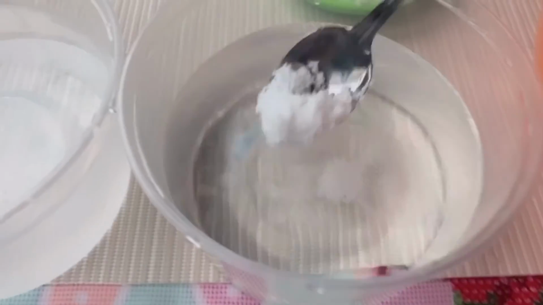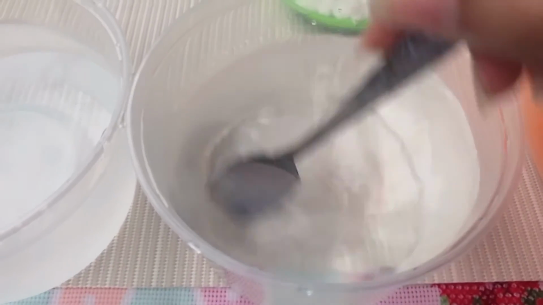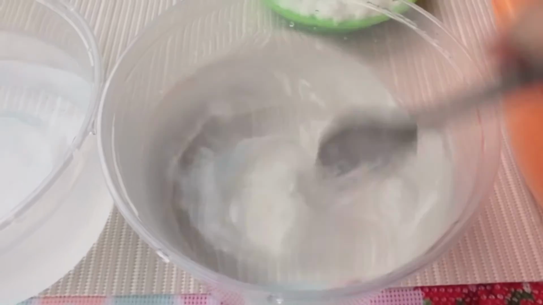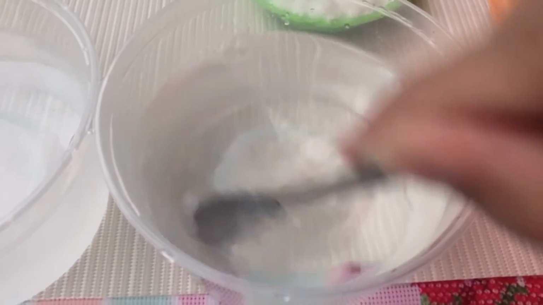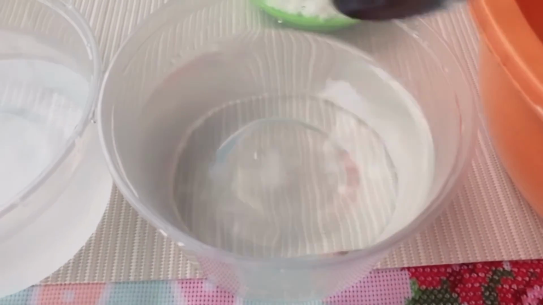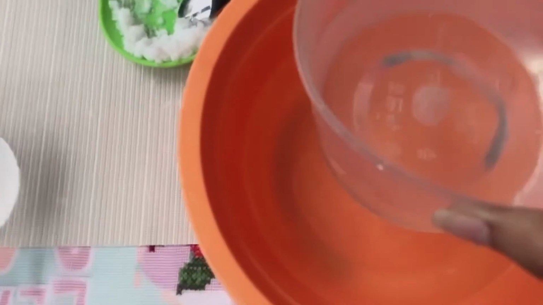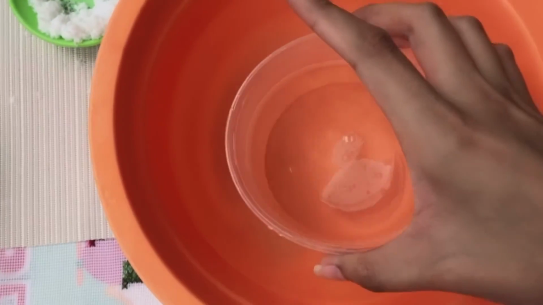In the next step, I add a spoonful of salt again until it doesn't dissolve. Not dissolving means there are still salt crystals. As you can see in this video, the salt crystals are in the middle of the glass. As you can see in this video, the addition of the salt seems insoluble, right?